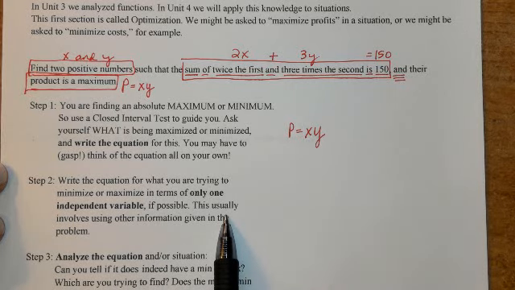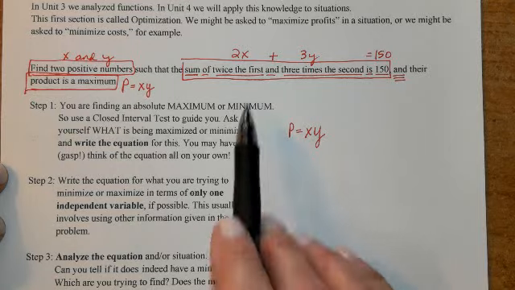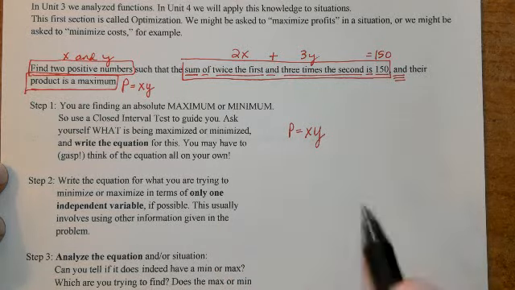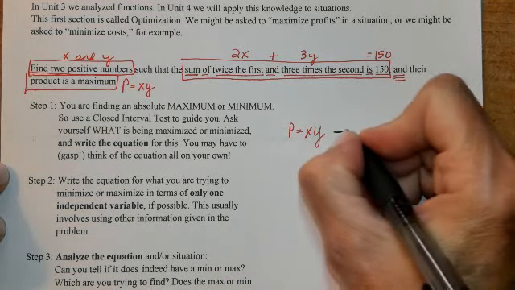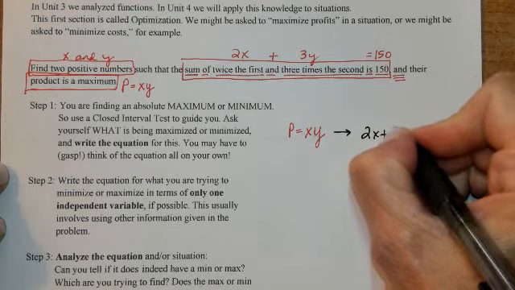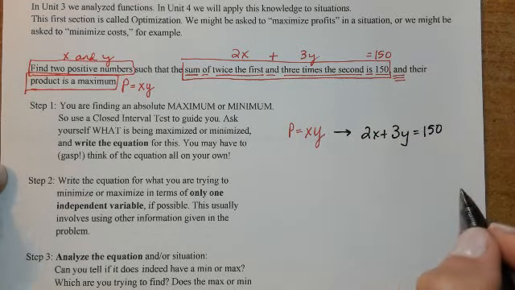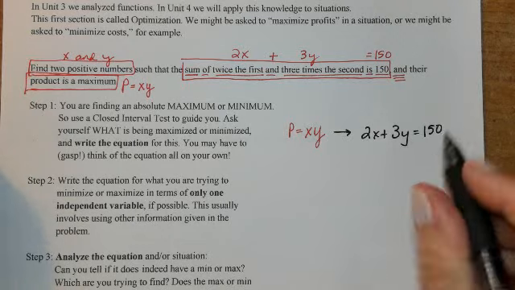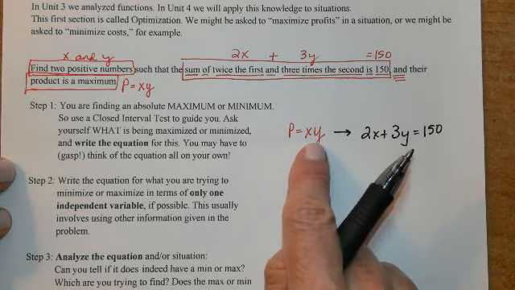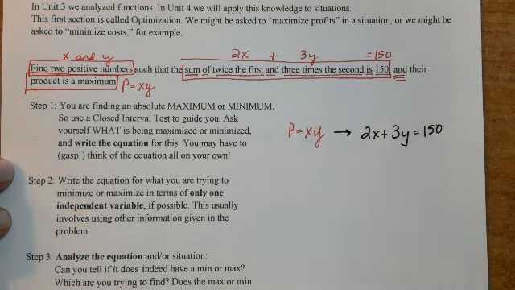To do this, you will use the other information given to you in the problem. So in this case, we're going to be using 2x plus 3y is equal to 150. I can solve this for either x or y and plug that expression in for the x or y here, and either one is fine.